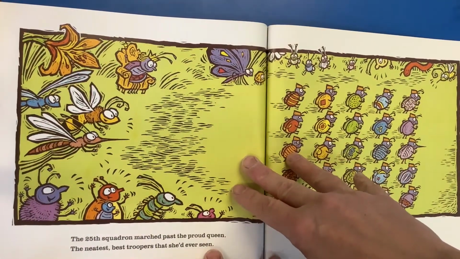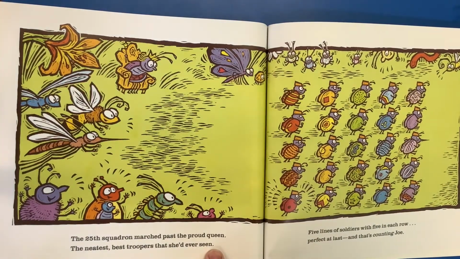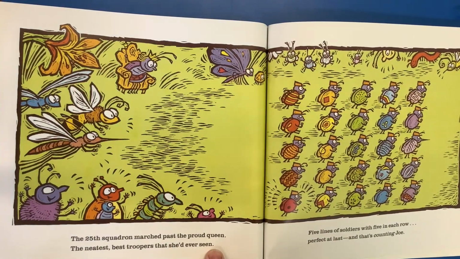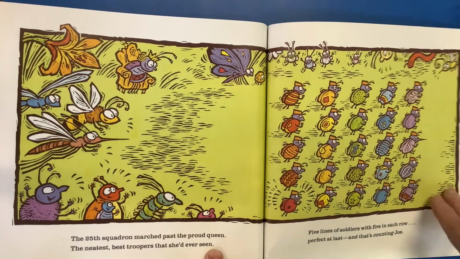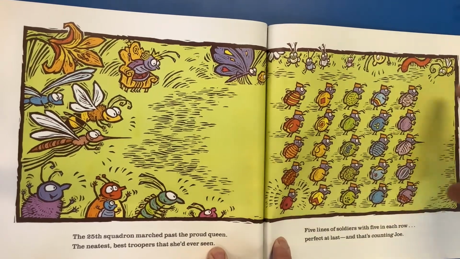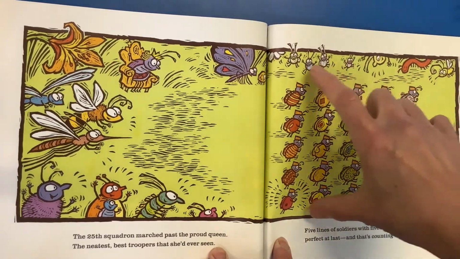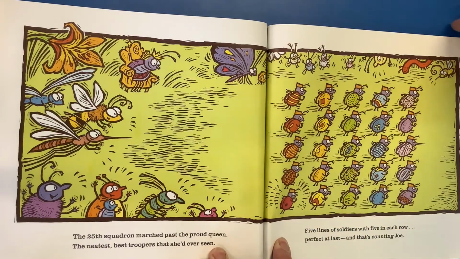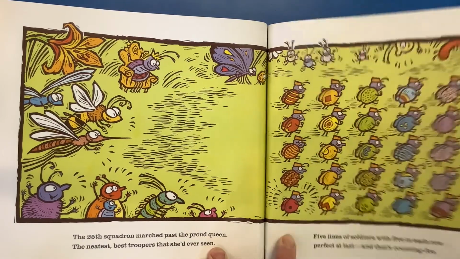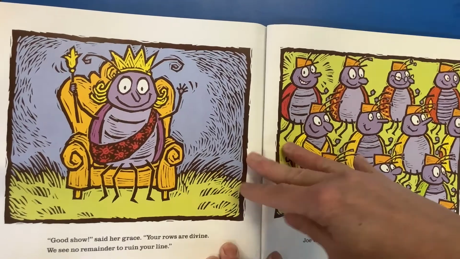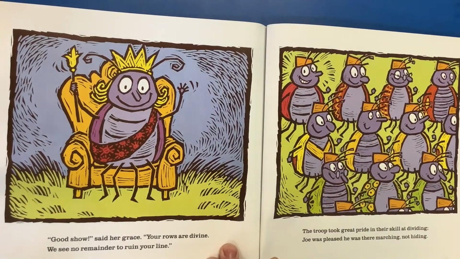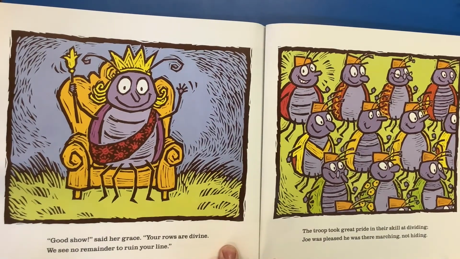The 25th Squadron marched past the proud Queen, the neatest, best troopers that she had ever seen. 5 lines of soldiers with 5 in each row. Perfect at last, and that's counting Joe. Good show, said her Grace. Your rows are divine. We see no remainder to ruin your line.